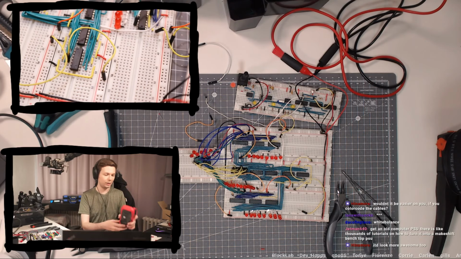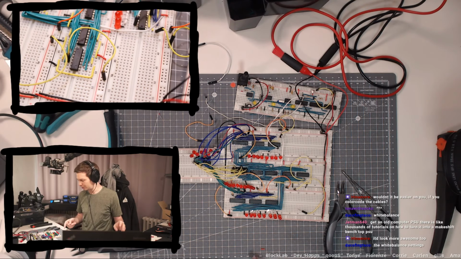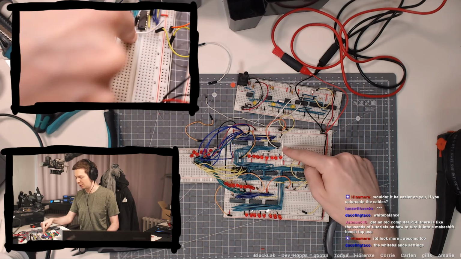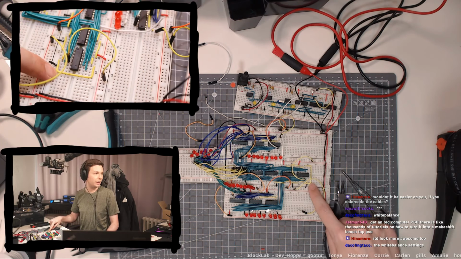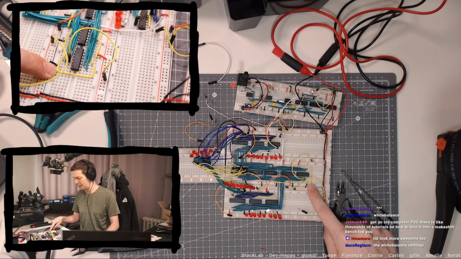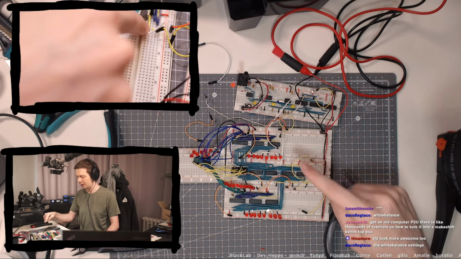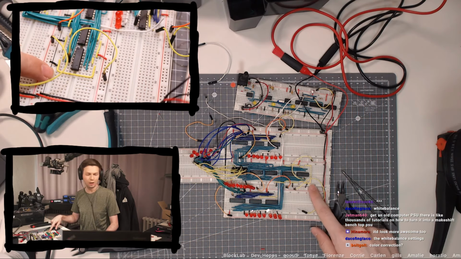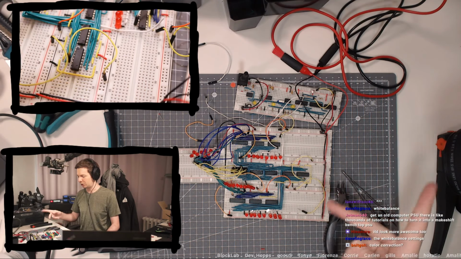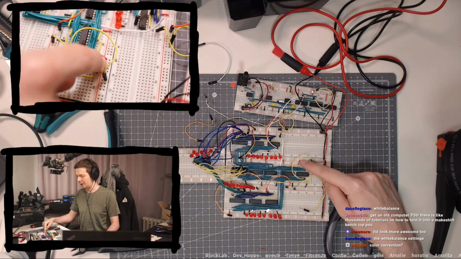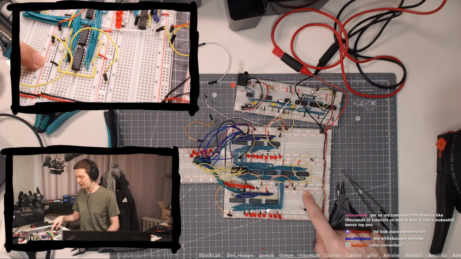If you color code the cables, well, the cables are color coded, somewhat. So white is the clock. Yellow is the control lines. So up here, this yellow is, for example, the input enable, or here, this yellow is the controlling of subtraction or addition. So yellow is the control line. Red is VCC. Black is ground.